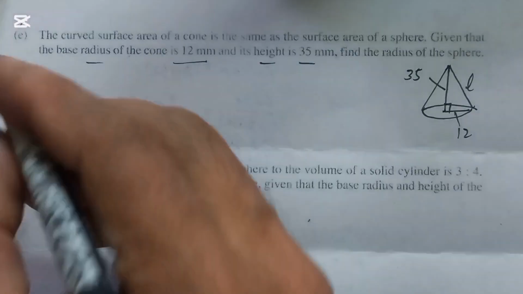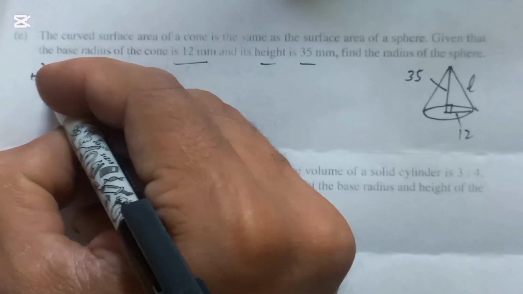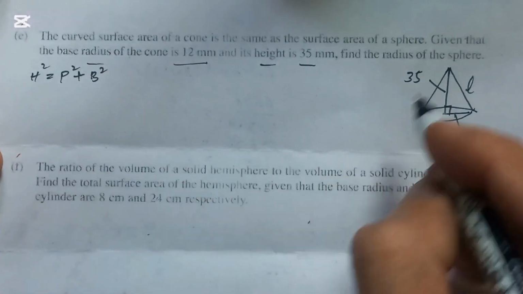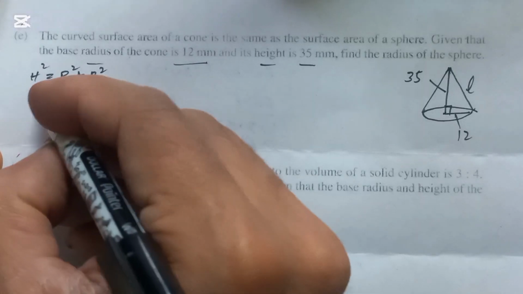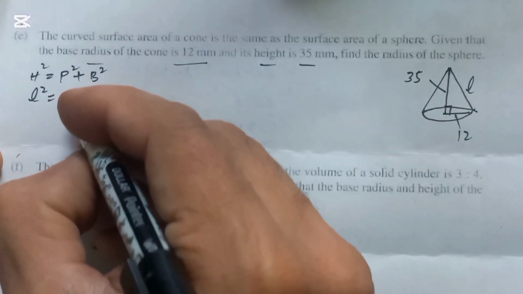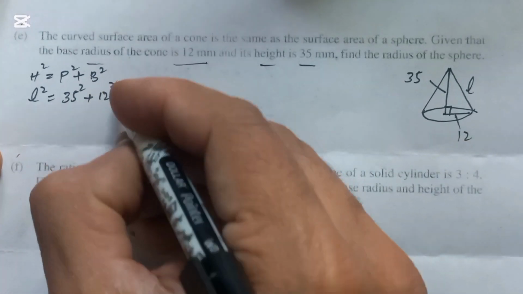This is a right angle triangle. We are going to apply the Pythagoras theorem, that is hypotenuse square is equal to perpendicular square plus base square. Hypotenuse is L, so this will become L square. Perpendicular is 35, so it will be 35 square, and base is 12, so it will be 12 square.